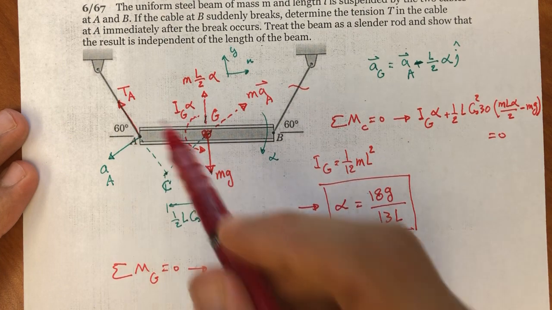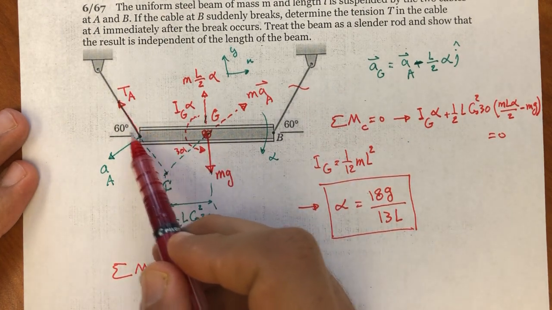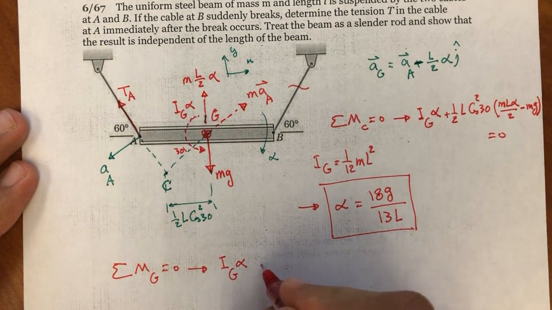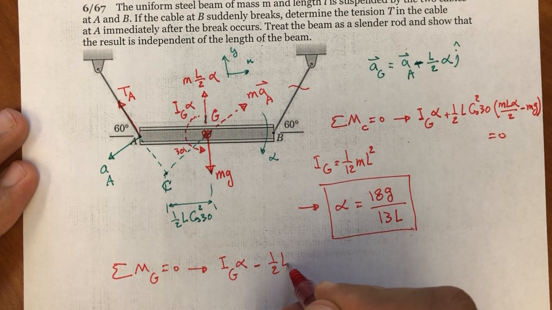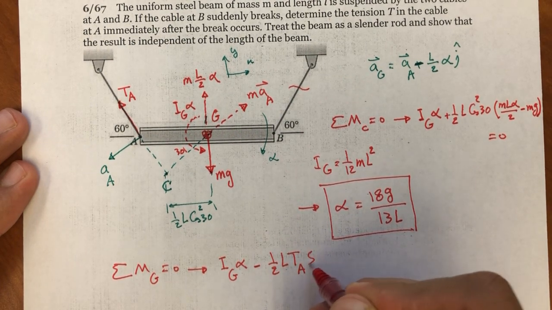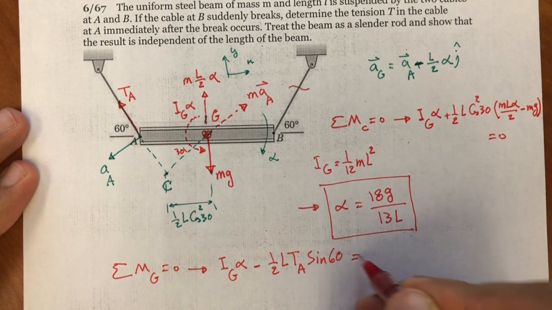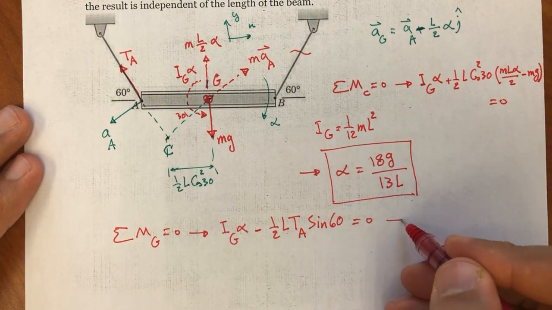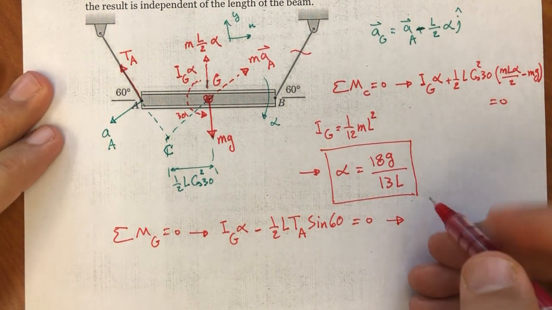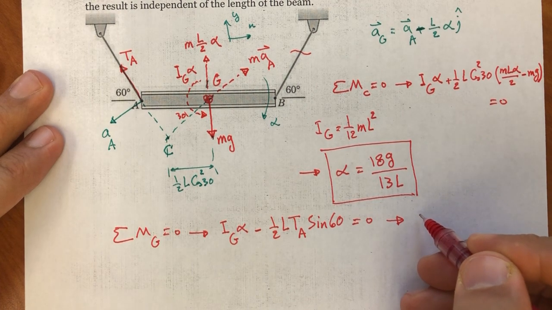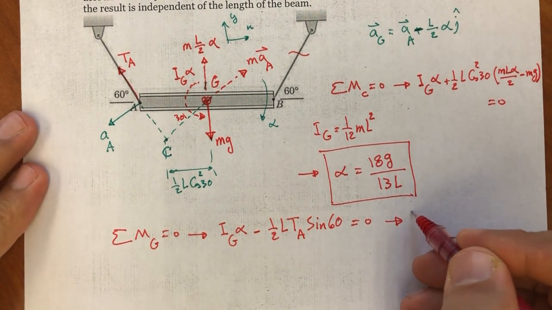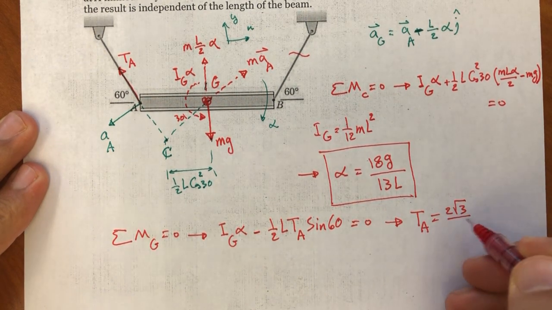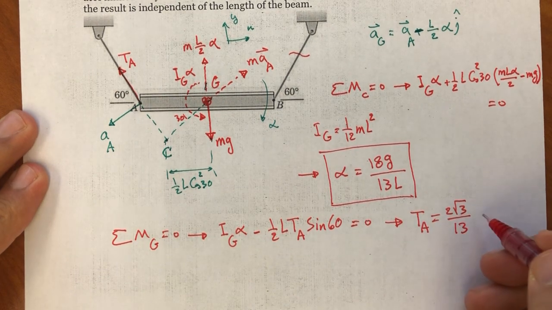And also we have TA. Moment of TA is going to be TA times half of L times sine of 60. And the direction of the moment is going to be clockwise, negative. So I'm going to have negative 1/2 of L times TA times sine of 60 is equal to 0. We know what is alpha here. We can put it here. And also we know what is Ig. If you put everything over there, TA is going to be equal to 2 square root of 3 divided by 13 times mg.